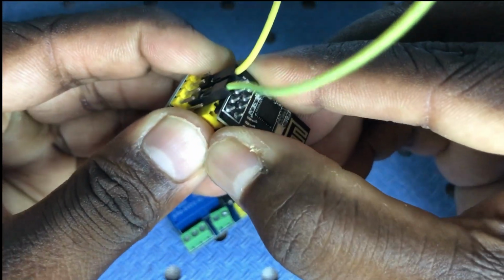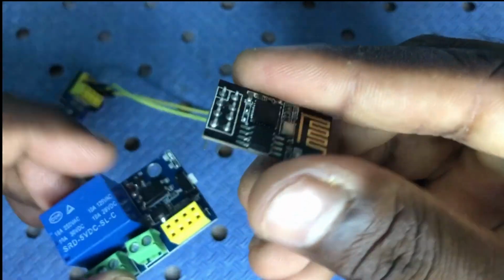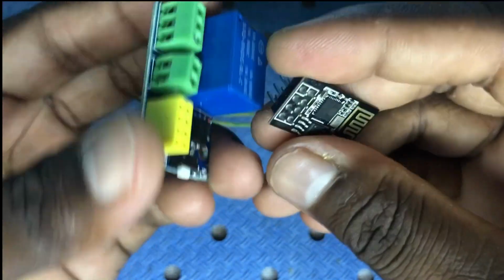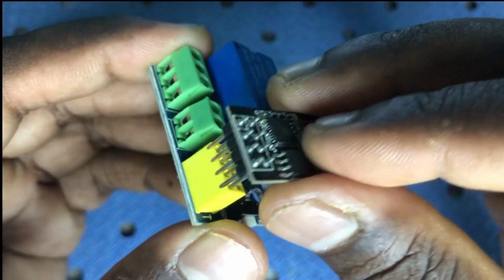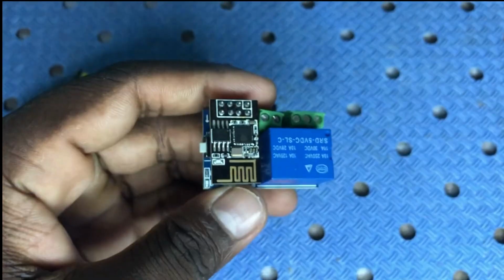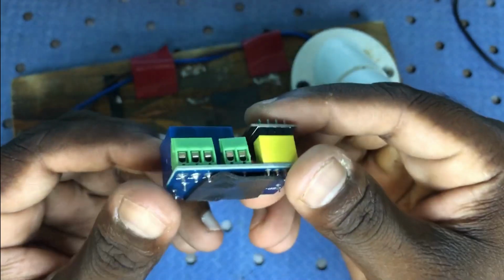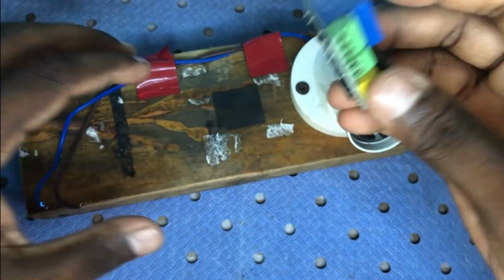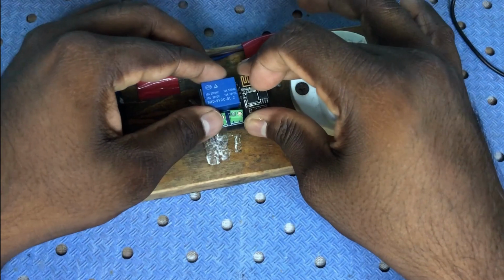Next, I plug the ESP-01 module that I have programmed into the relay module. Next, I will tell you how to prepare the circuit needed to control a bulb with this relay module.